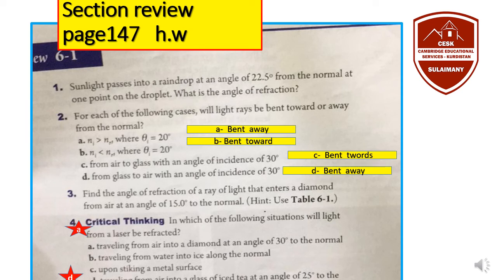He said use the table. When we use the table, N1, which is air, equals 1. N2, which is diamond, equals 2.4. Theta 1 equals 15. What is unknown? Theta 2 inside the diamond. What do you expect about this question?